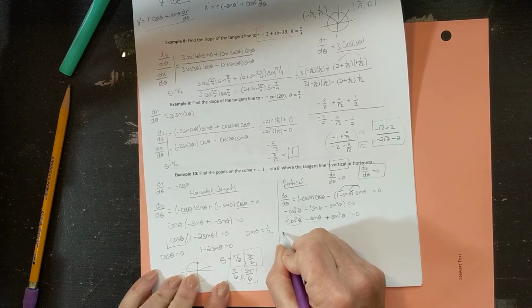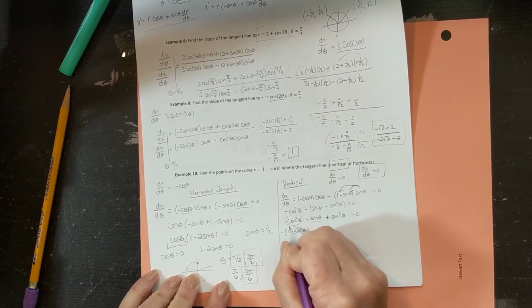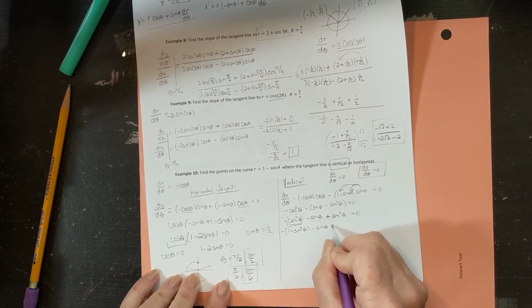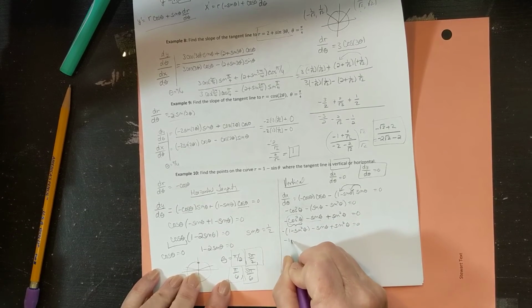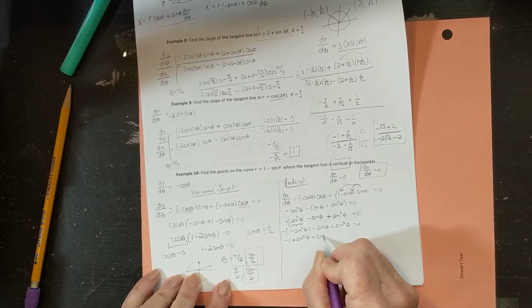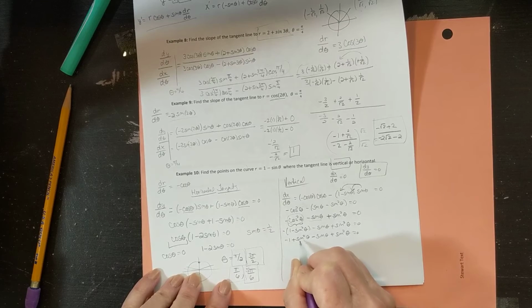So this is negative 1 minus sine squared theta, the identity I just used, minus sine theta plus sine squared theta is 0. So this is negative 1 plus sine squared theta minus sine theta plus sine squared theta is 0.